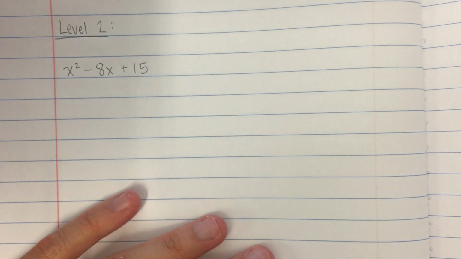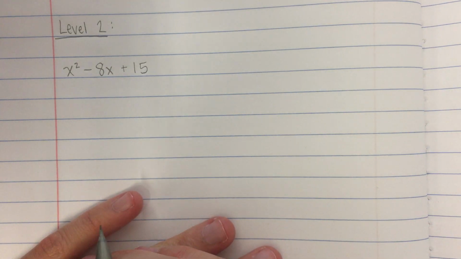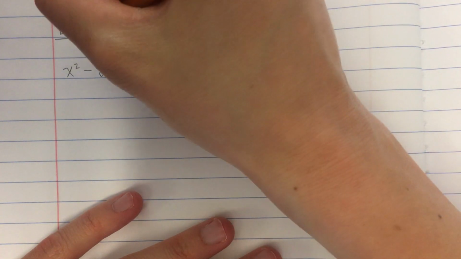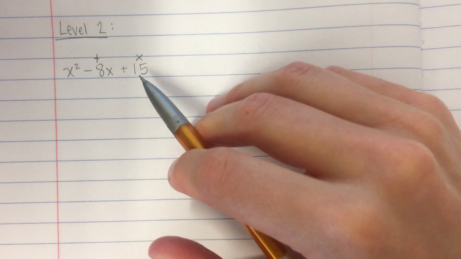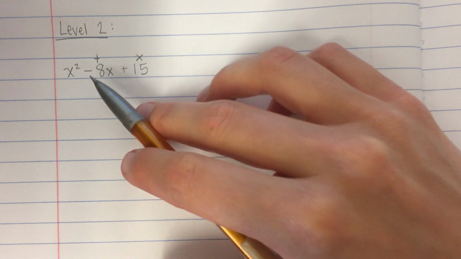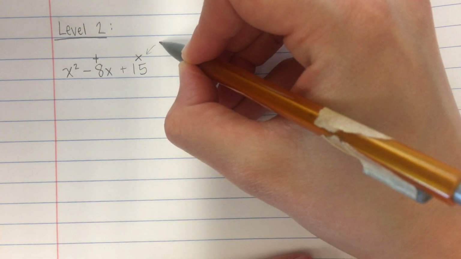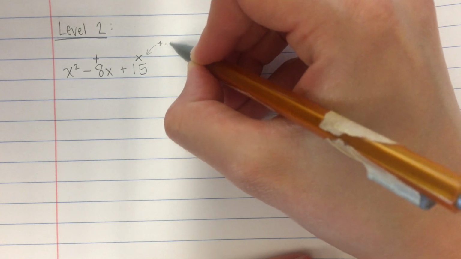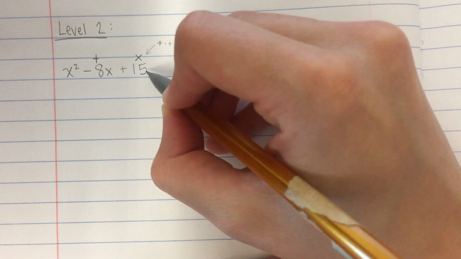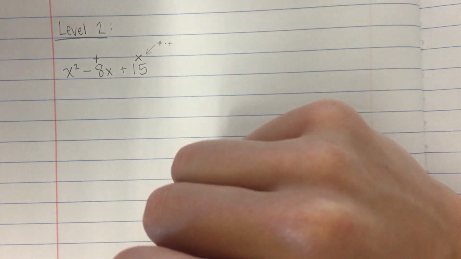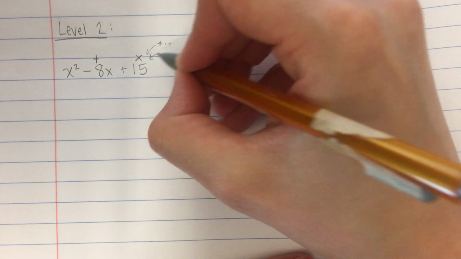minus 8x plus 15. Okay, now, I need two numbers that multiply to 15 and add to negative 8. What kind of numbers multiply to get a positive and add to get a negative? Well, the only way that I can multiply to get a positive number is either by multiplying a positive times a positive. But if I had two positive numbers, like 5 times 3, right? 5 and 3, that doesn't add to negative 8.